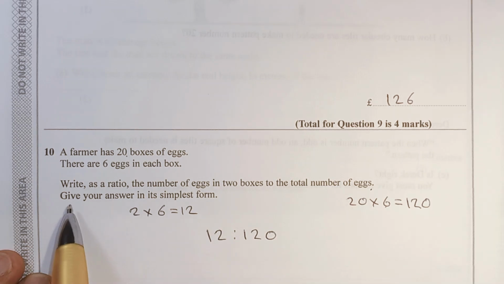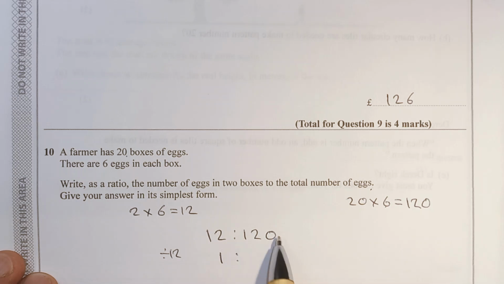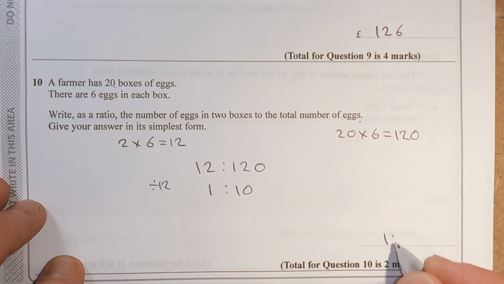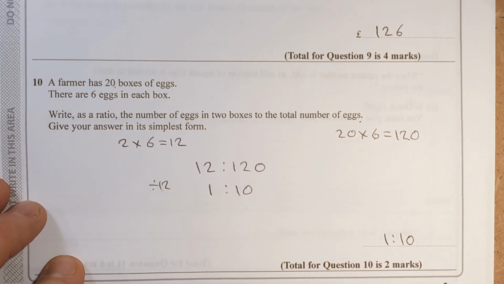However, it says give your answer in its simplest form. So we want to find common factors of these two numbers. Well, I can see 12 here, and I've got 12 with a 0 on the end. So I know that this is 10 lots of 12. So let's divide both by 12. Well, 12 goes into 12 once. And we've just said 12 goes into 120 10 times, because 10 times 12 is 120. And that's what they're after.